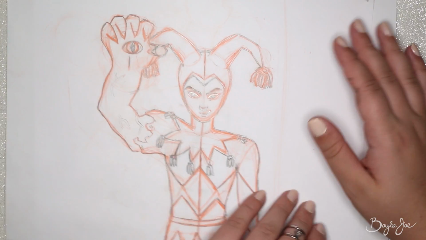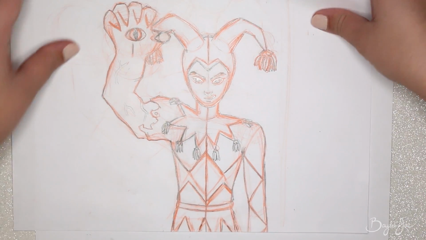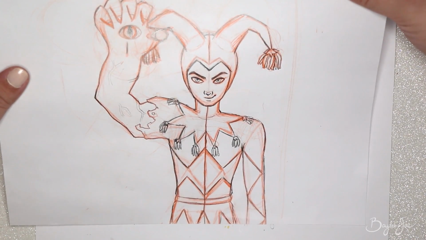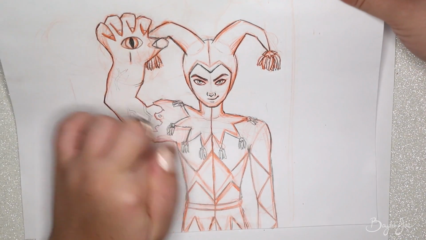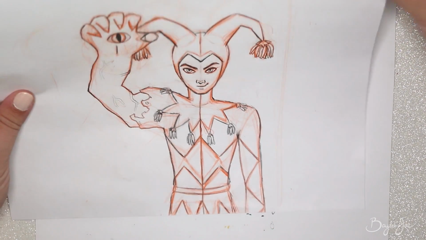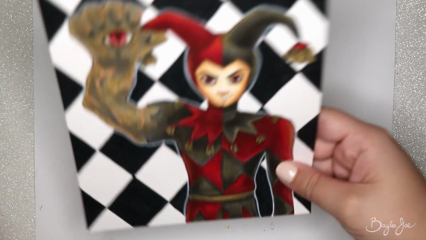So this was my first sketch, first in orange and then cleaned up in graphite, and that was my picture. These are wilted flowers, by the way. So that was my drawing, and I took it to completion. I completely finished it. Here's what it looks like.